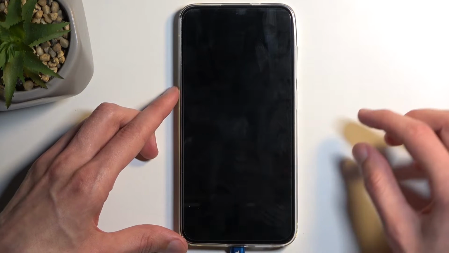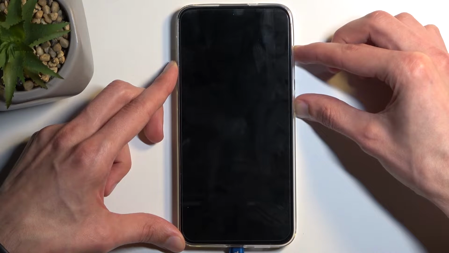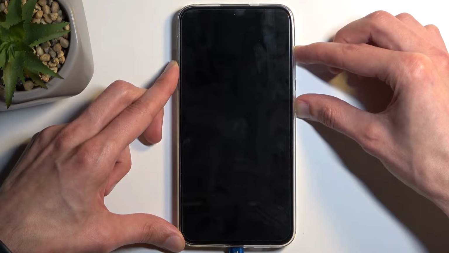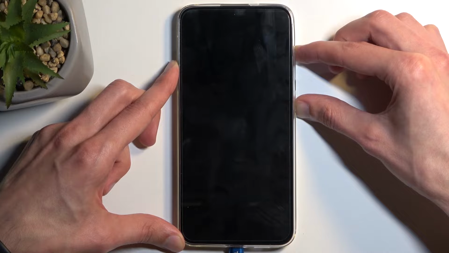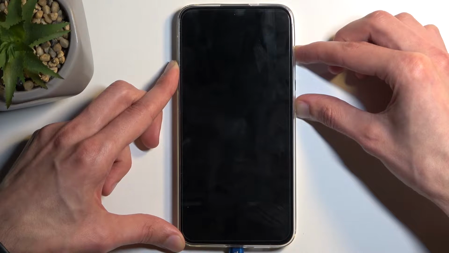And when the screen turns off, hold power button and volume up at the same time. In a moment, we should see the Samsung logo show up on the screen, and after just one more second, it will appear with the Galaxy under that, at which point you want to let go of the power button, but keep holding volume up.